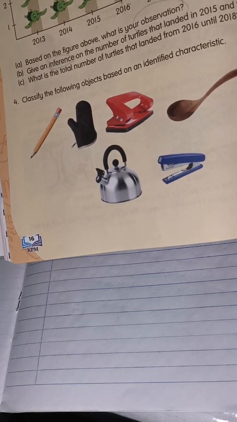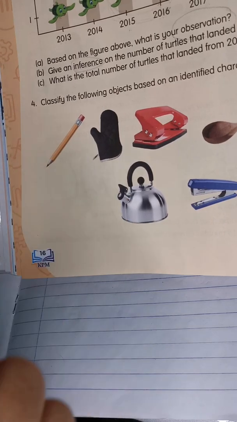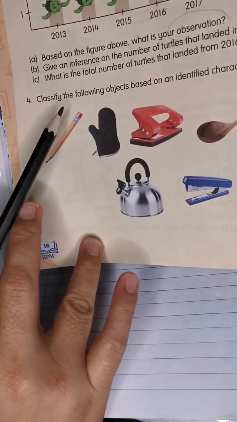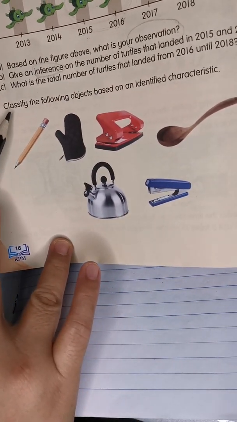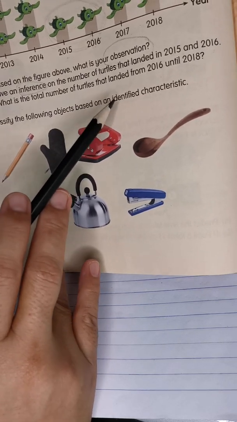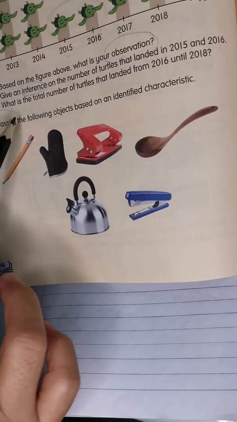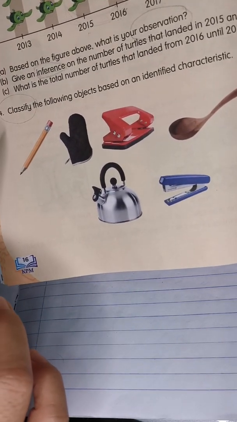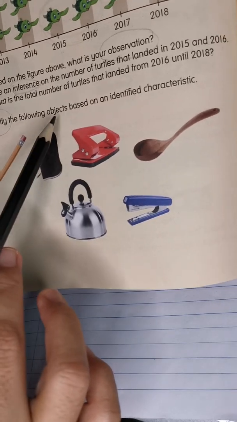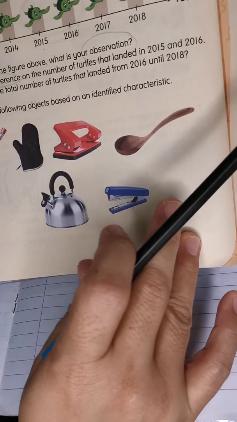Okay, now we look at the question number 4. Okay, number 4. Okay, as usual, you have to copy the question first in your notebook. Okay, classify the following objects based on a identified characteristic. Classify. Keywords is classify. Kelaskan objek berikut kepada ciri-ciri yang dikenal pasti.